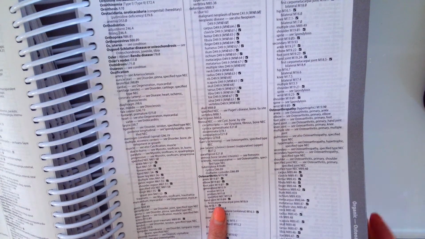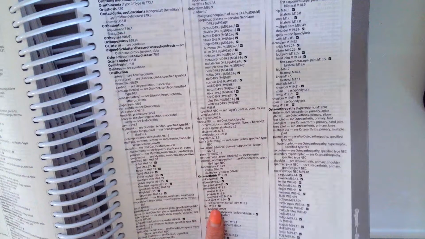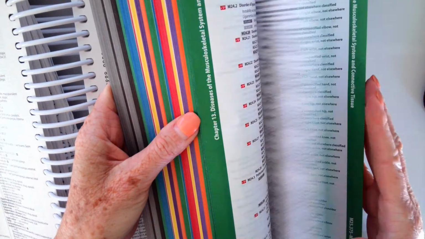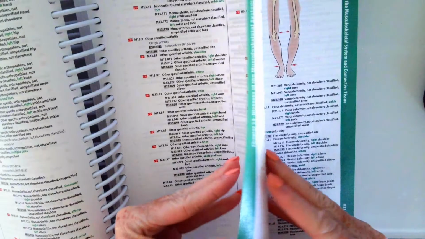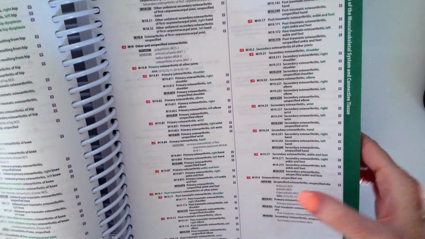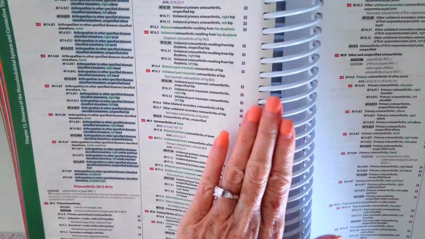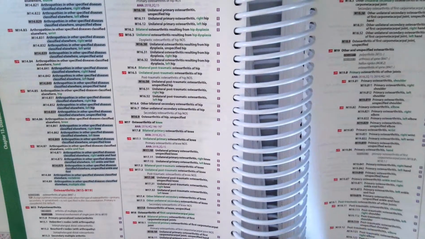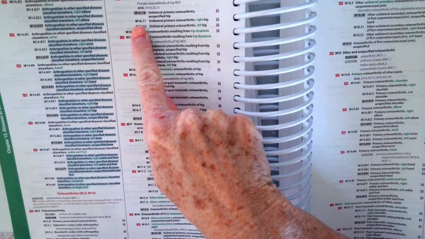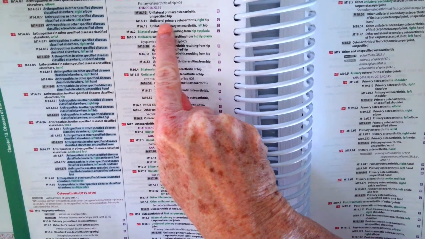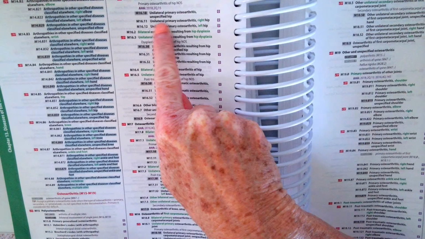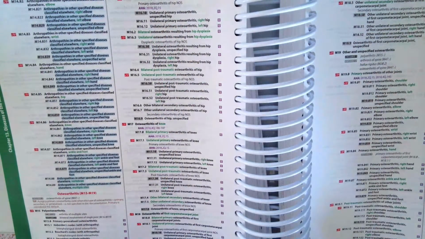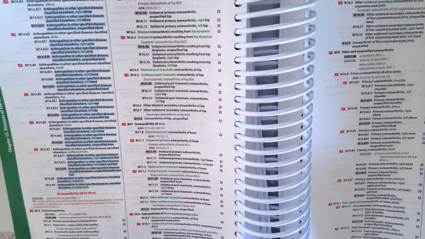So now let's go to the tabular list. So flip to M16.1. So M16.1, we said it was of our patient's right hip. So we know our code is M16.11. So that takes care of our fifth character, and our code reads unilateral primary osteoarthritis of the right hip. Okay, now I have two more for you to practice.